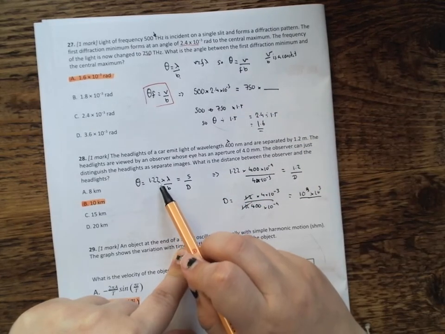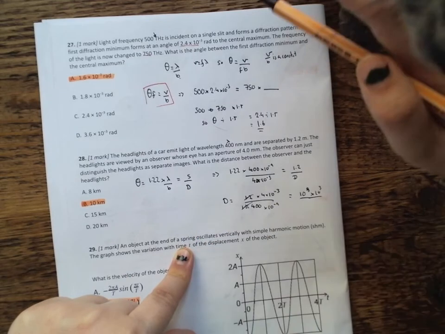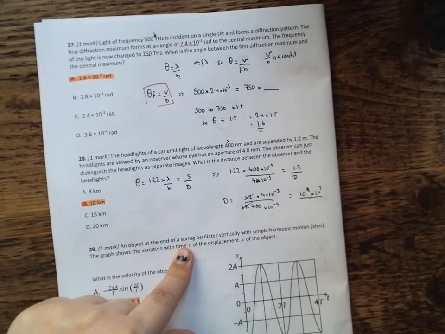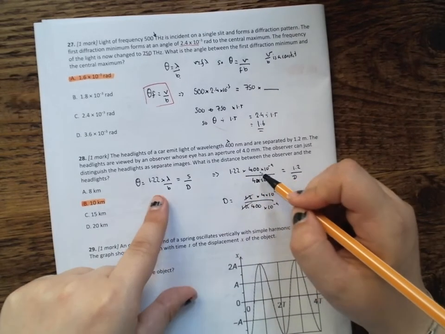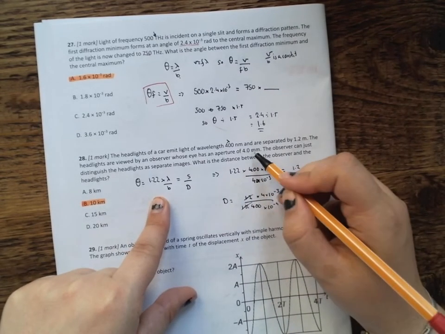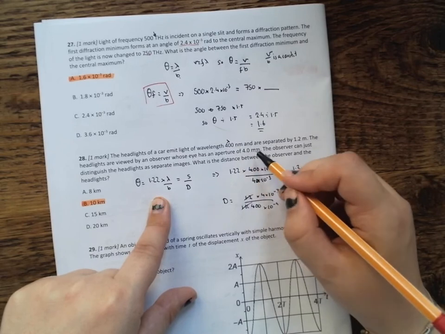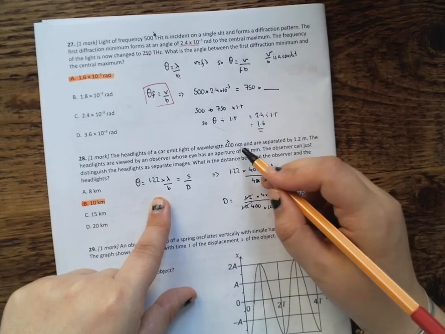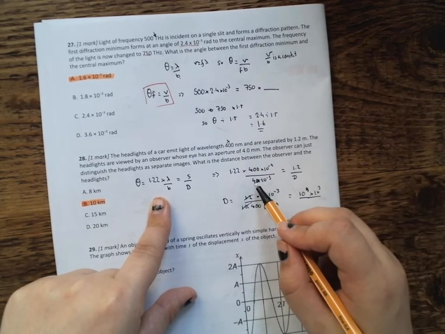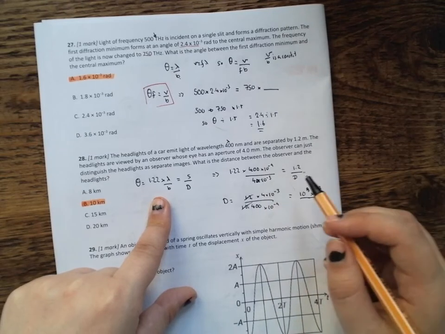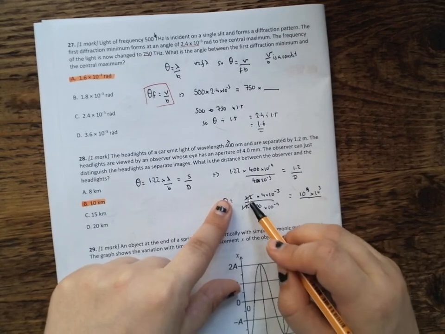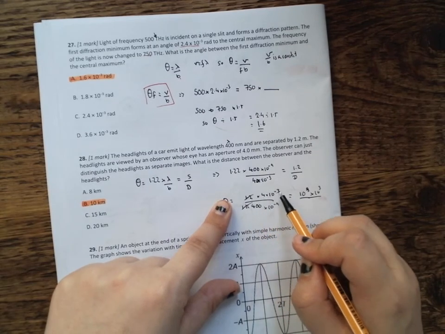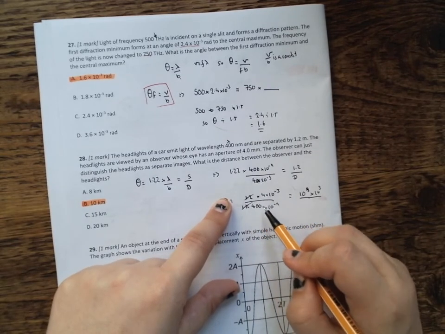So we have 1.22 times lambda over b is equal to s divided by d. In this case, I simply put my values in. So 1.22 times 400 times 10 to the minus 9. I do need to look at the units this time because I have them in different units here. 4 times 10 to the minus 3 is equal to 1.2 over d. Simply rearrange for d, so that was 1.2 times 4 times 10 to the 3 over 1.22 times 400 times 10 to the minus 9.